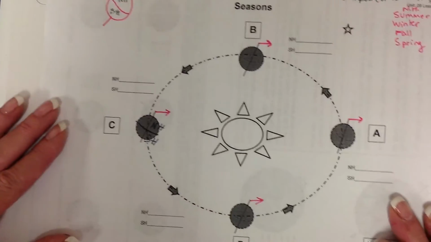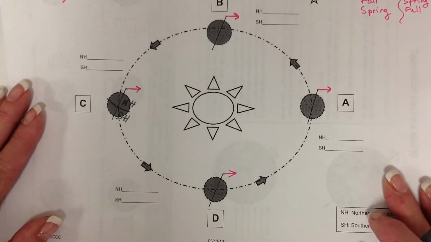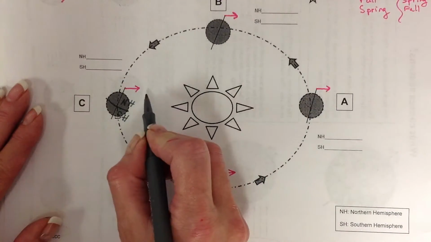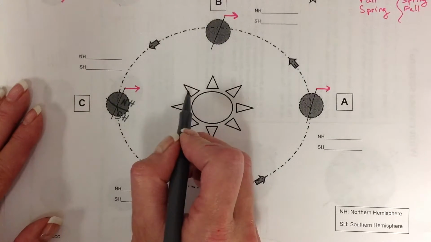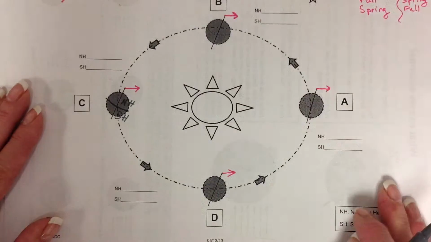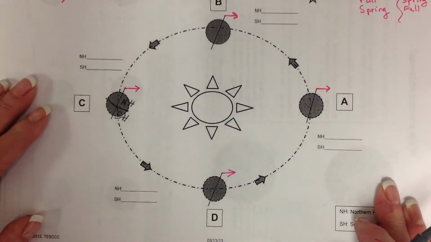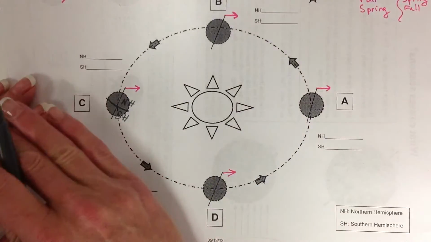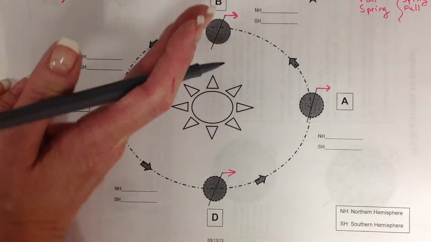All right, so back to our diagram. Here I see that the arrow points to the sun because I've extended all my arrows out to the right for the northern hemisphere. If my arrow is pointing to the sun, that means my Earth, the northern hemisphere, is tilted to the sun.